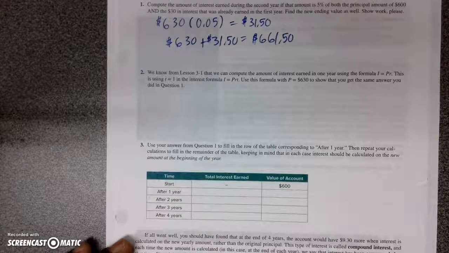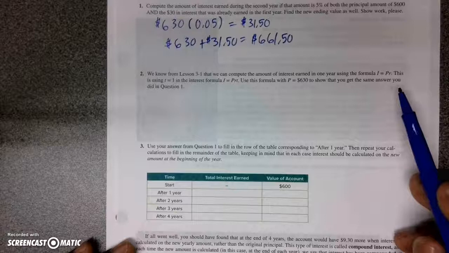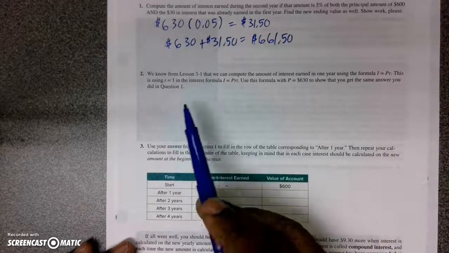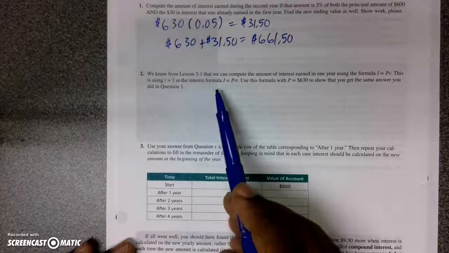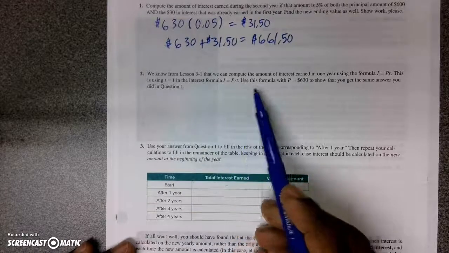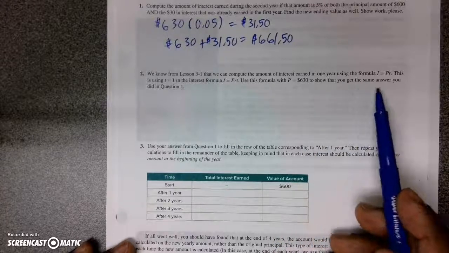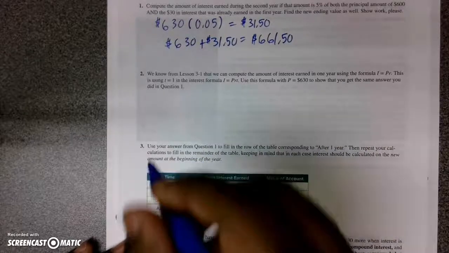Now we go to number 2. We know from lesson 3.1 that we could compute the amount of interest earned in 1 year using the formula I equals P times R. This is using T equals 1 in the interest formula I equals PRT. Use the formula with P equals 630 to show that you get the same answer you did in question 1.